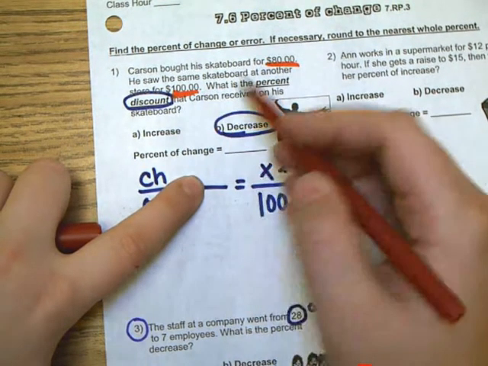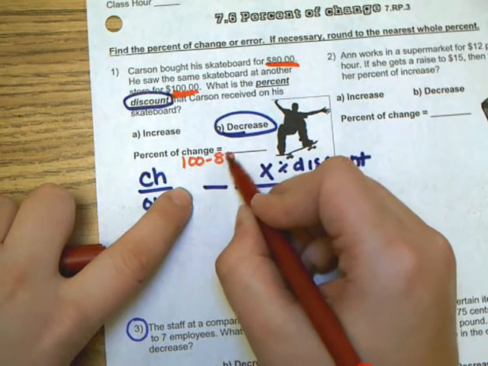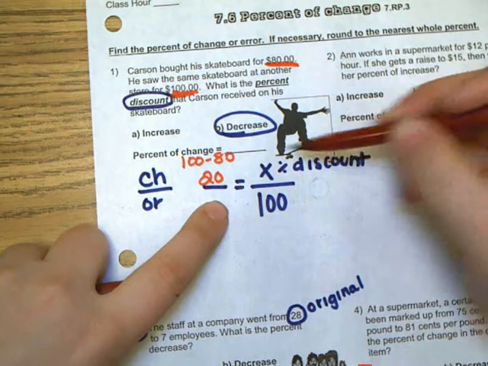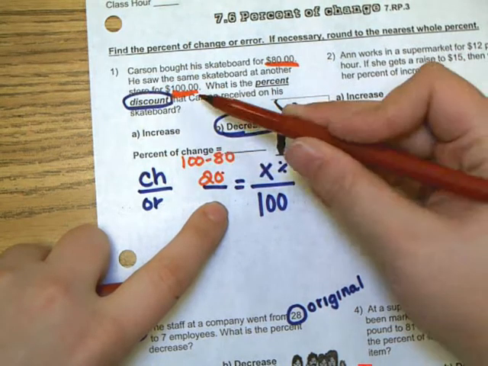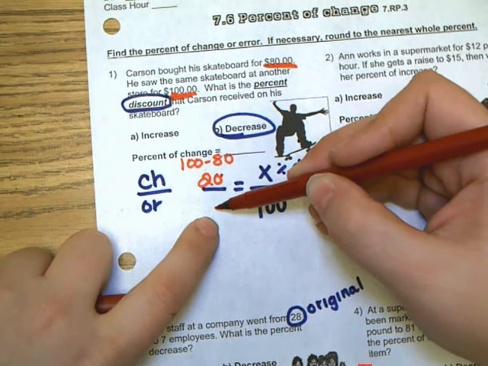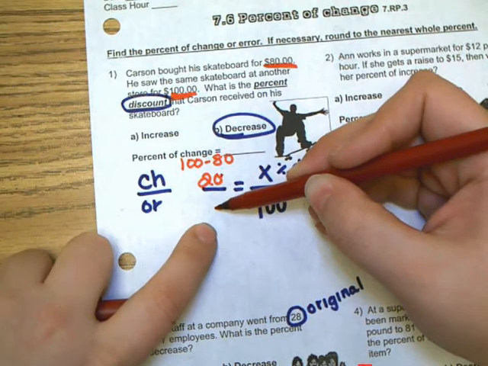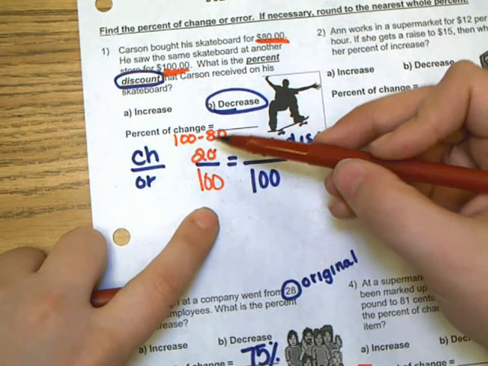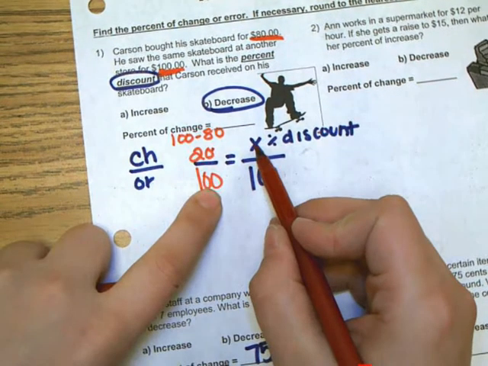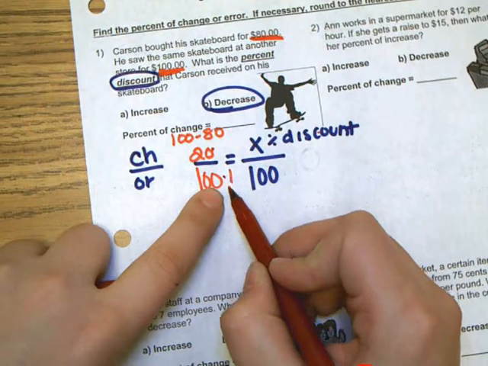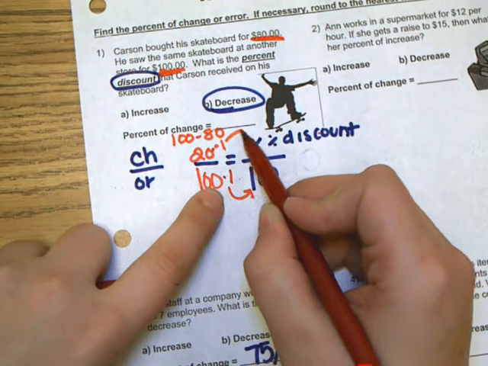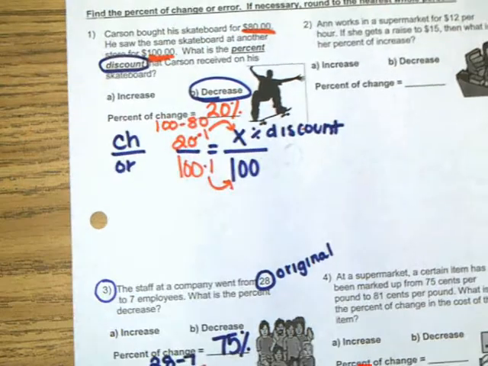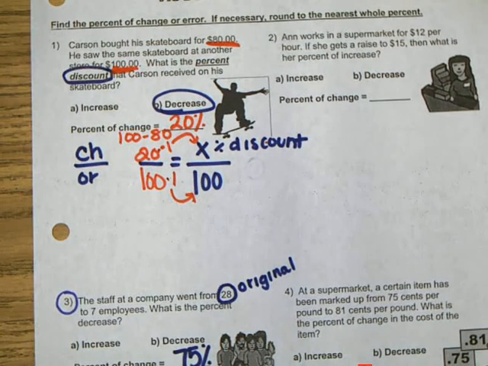So from 100 to 80, that's a total savings of $20. And then the original amount, for Carson to save $20, the skateboard at one of the other stores was 100. And then we can see that if we point to the x, 100 times 1 is 100, so 20 times 1 is 20%.